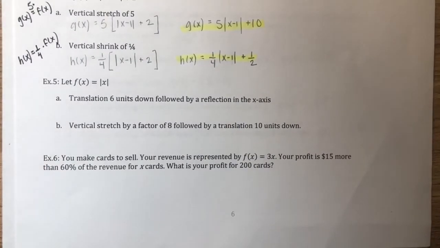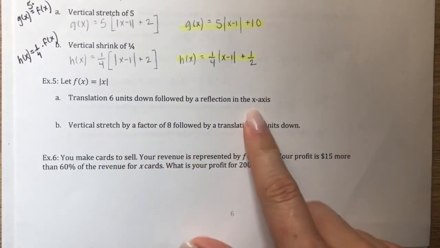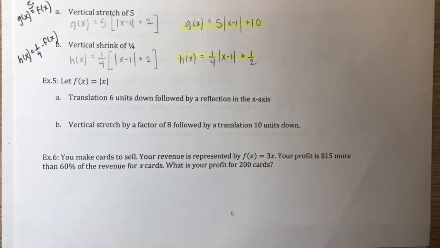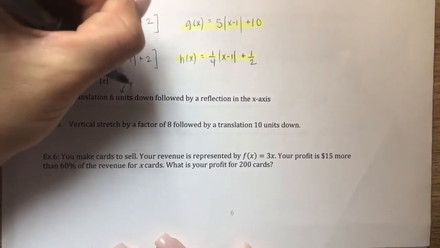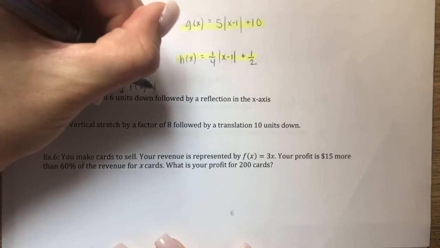For example 5, let f of x equal the absolute value of x. If you're good with these, feel free to pause it and then watch it just to check your answer. So, a translation 6 units down followed by a reflection in the x-axis. Remember, if we have a translation 6 units down, that looks like f of x minus 6.